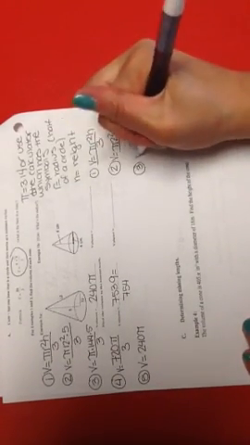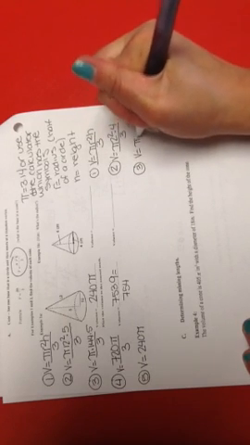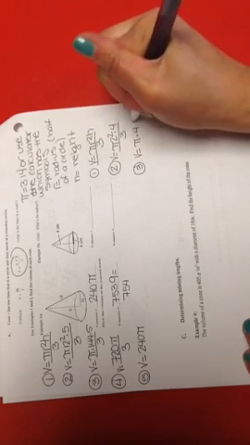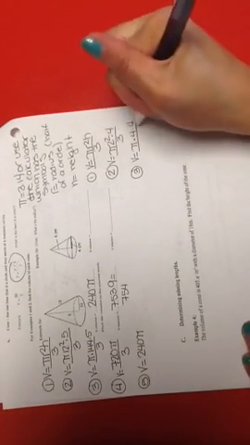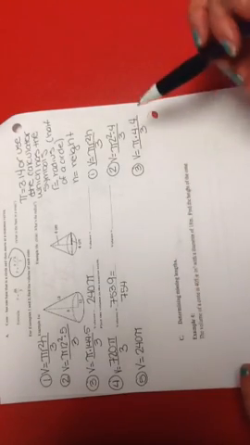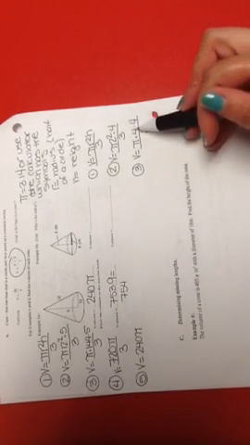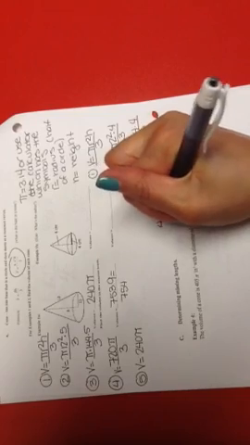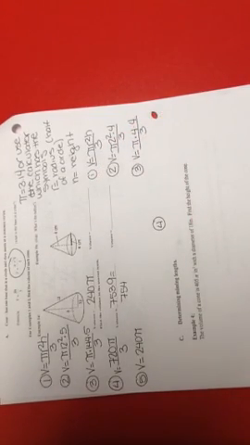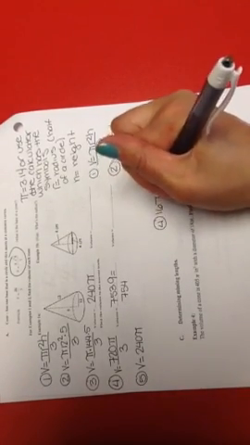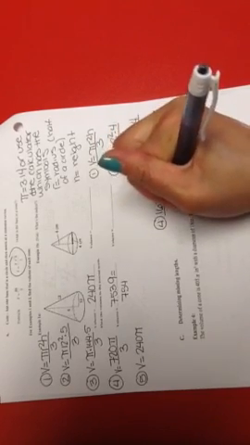I will simplify this and have my volume equals pi times 4, because 2 to the second power is 4, times 4 over 3. And I will simplify this even more. I multiply 4 times 4, and I have 16 pi over 3.